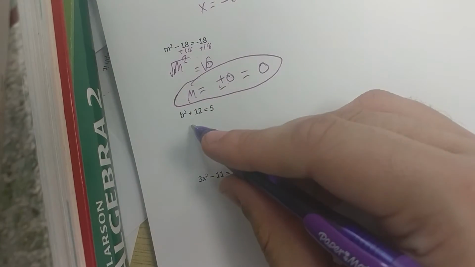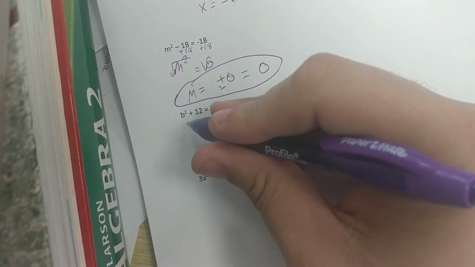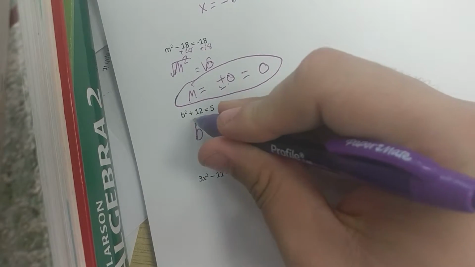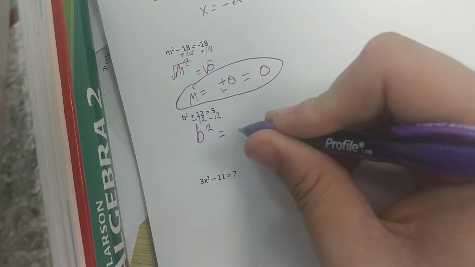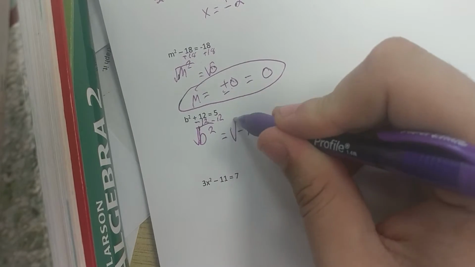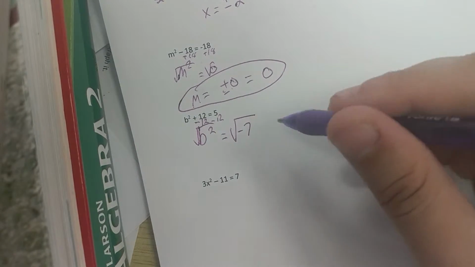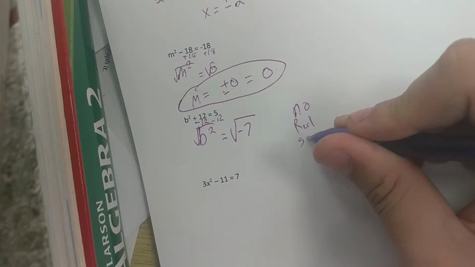Now, what we have to be careful for is no solutions. So what happens on a no solution? A no real solution, I should say. So I'm going to minus 12, minus 12. b squared equals negative 7. Square root both sides. At this point, you stop and say no real solutions.